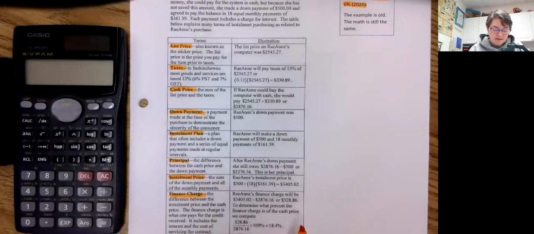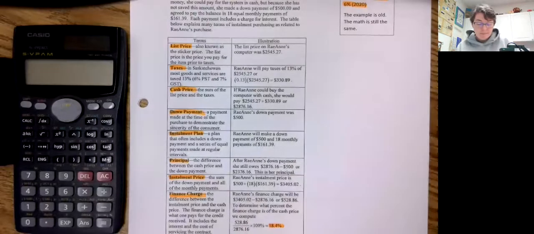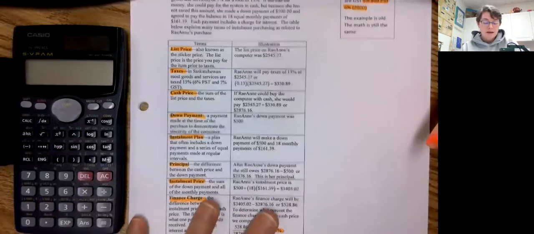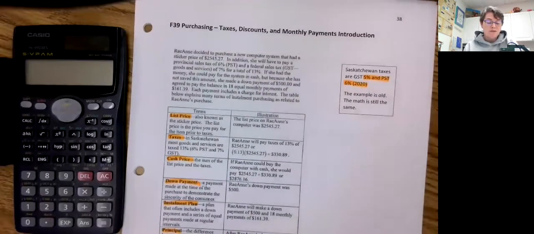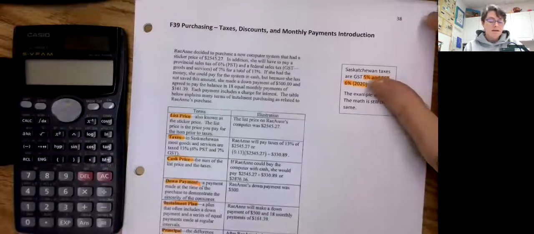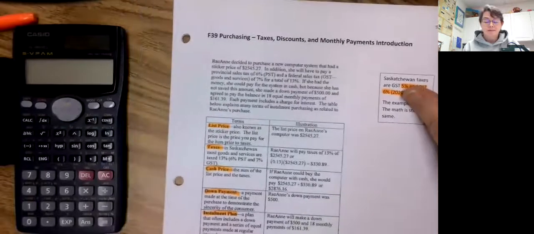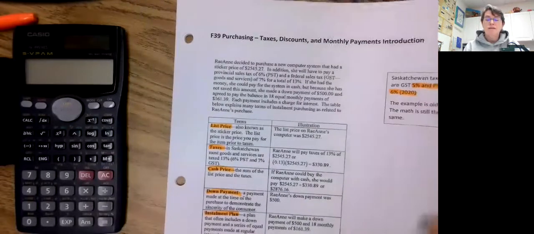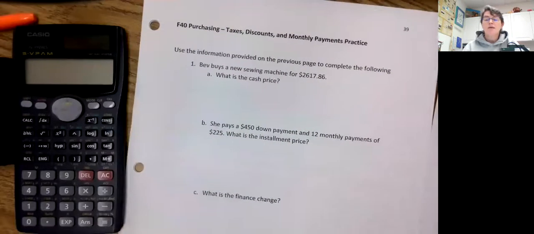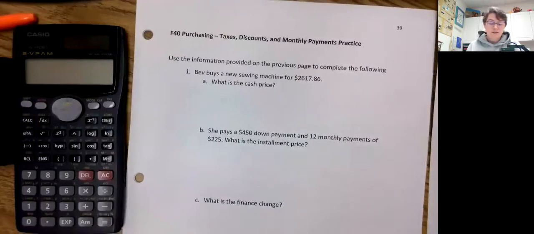It's always the cash price on the bottom. And basically it cost her 18.4% to buy it on time. Okay, pretty straightforward. And I realized that this video F39 and F40 should have actually just been one, because now we're going to take this information, don't lose it, and we're going to apply it to the next question.